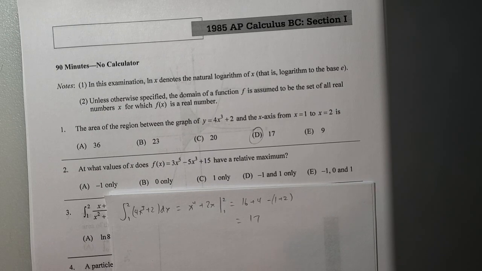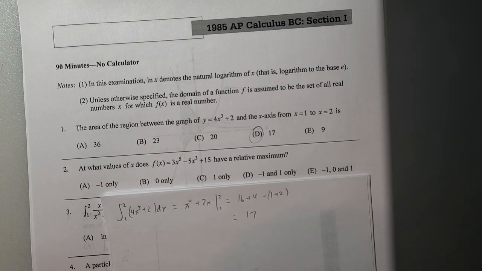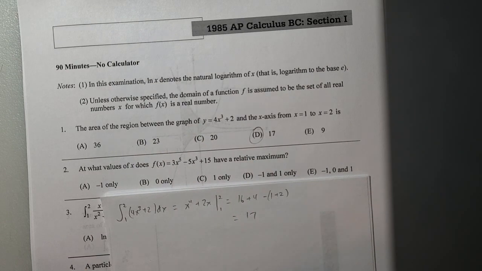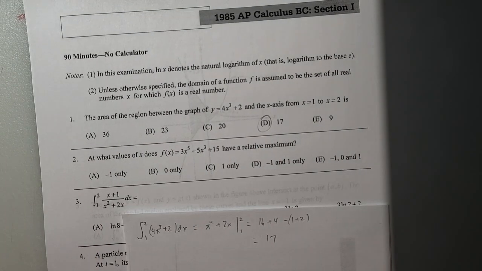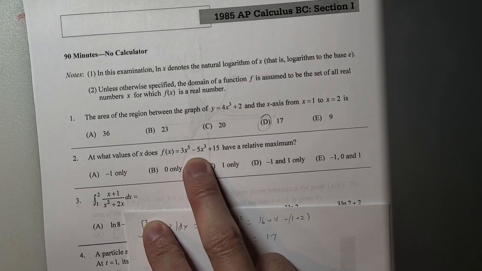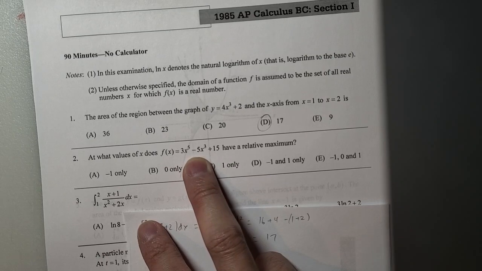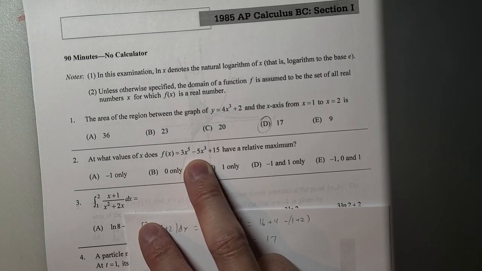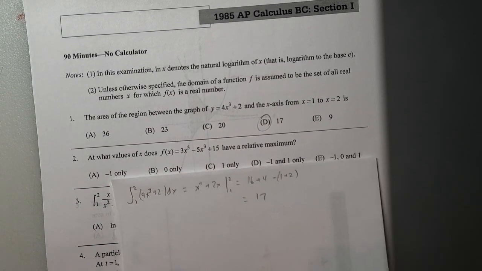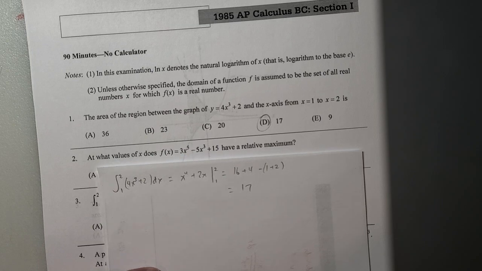At what value of x does f of x equal 3x to the fifth power minus 5x cubed plus 15 have a relative max? This should signal to take the first derivative and do the first derivative test. Sorry, the video jumped. I was looking to see if I solved this one in the AB exam, but it looks like I did not, and it doesn't look like there are any matching problems. Maybe there will be, and I'll come up later. But anyway, I'll just solve it again, even if I did solve it.